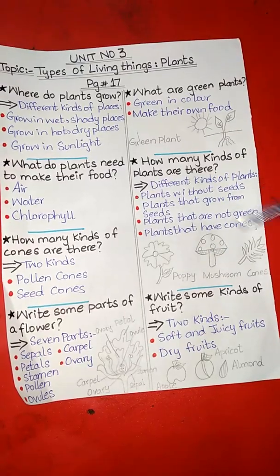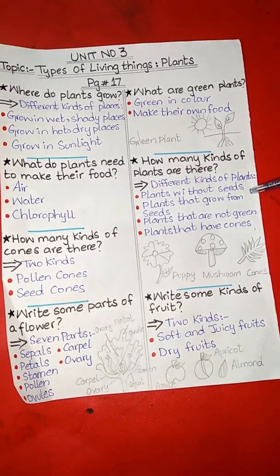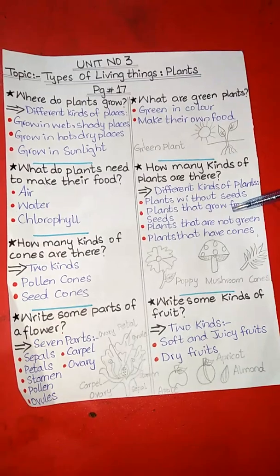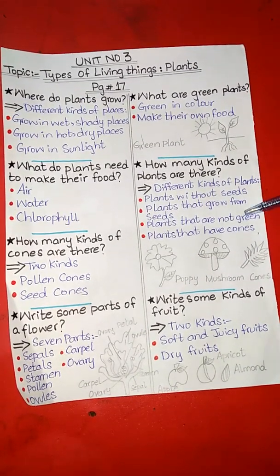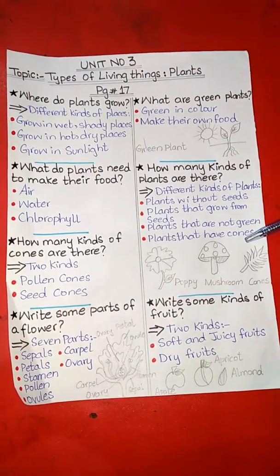There are different kinds of plants. Number 1, plants without seeds. Number 2, plants that grow from seeds. Number 3, plants that are not green. Number 4, plants that have cones.